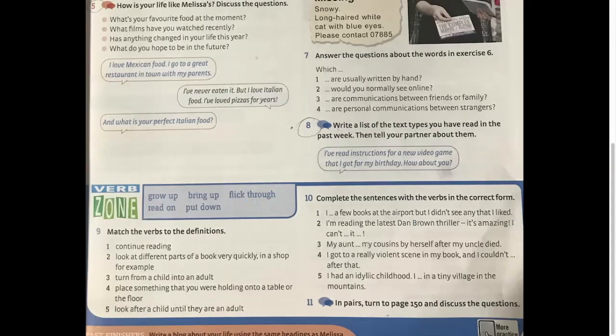Depending on the sentence. Read carefully the sentences and then decide which is the correct phrasal verb, and if you have to use present or past, wherever. Exercise 11 we are going to do in class. We are going to work with page 150, and we are going to discuss those questions in class.